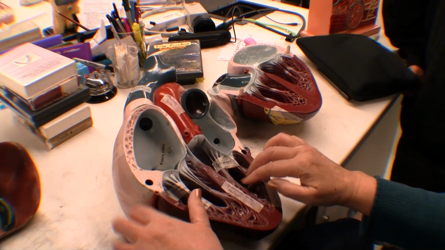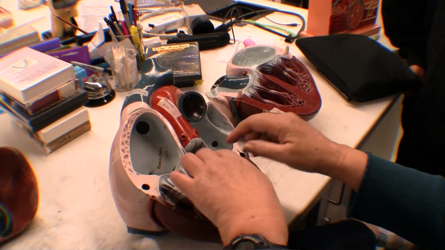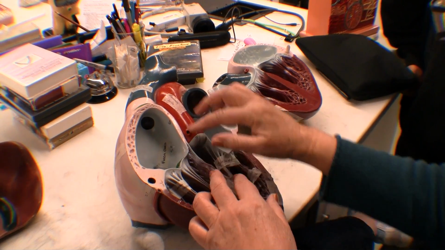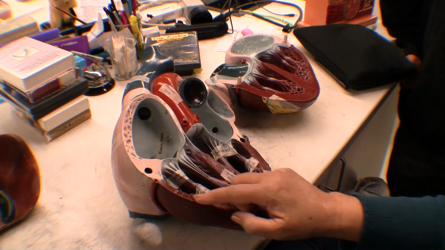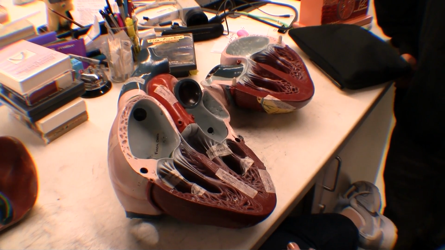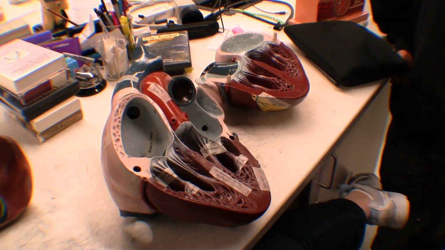Lining the inside of the heart would be the endocardium, and also the valves lining the vessels. And the thickest part would be the myocardium, where you have gap junctions and tight junctions and desmosomes.